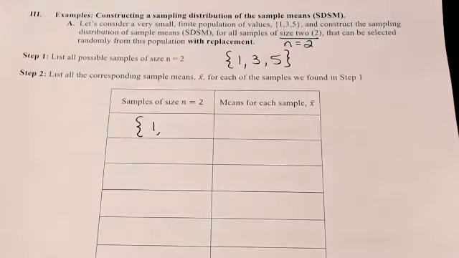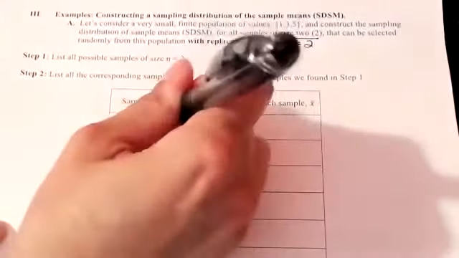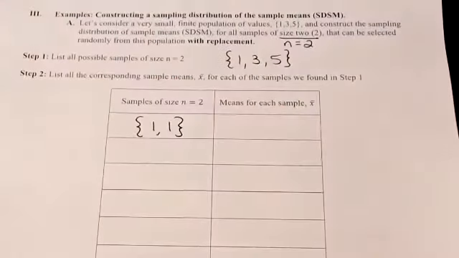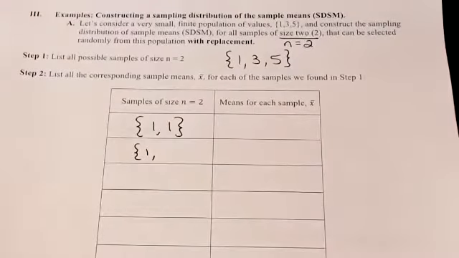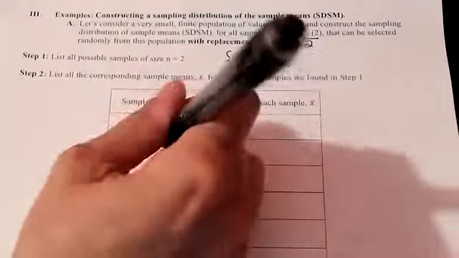It's possible that I also pick another 1. So there's my first sample. We'll go back to the bag, shake it up, and we'll repeat. So here's my next one. If I pick a slip of paper out of that bag and the first one happens to be a 1, let's say I put that slip of paper back in the bag, I shake it, and I pick again, the next one happens to be a 3.